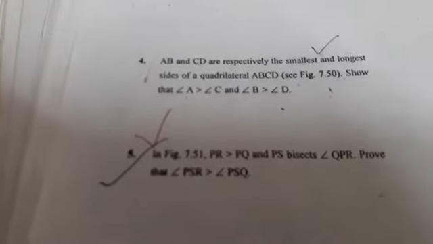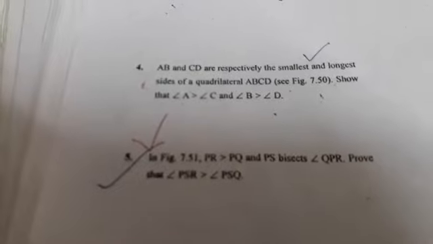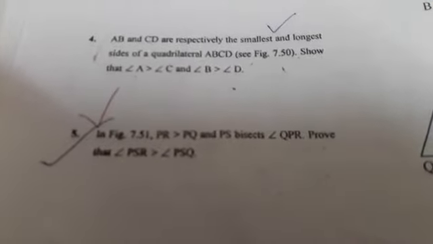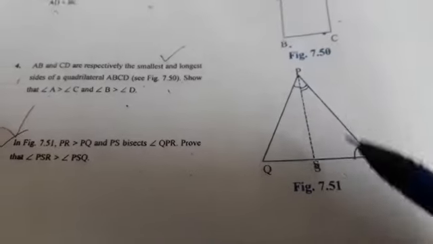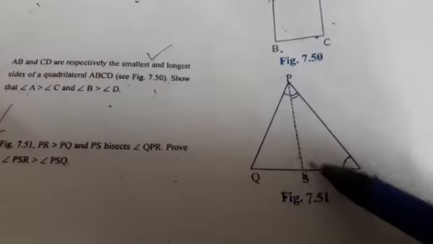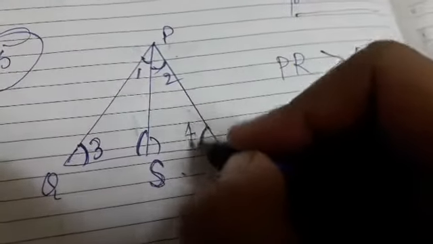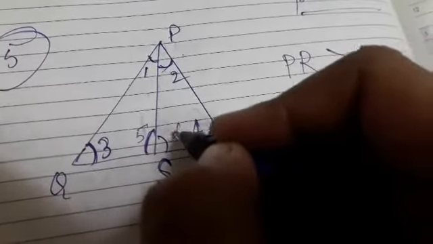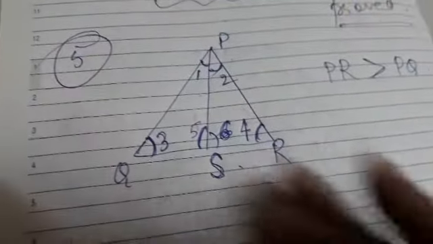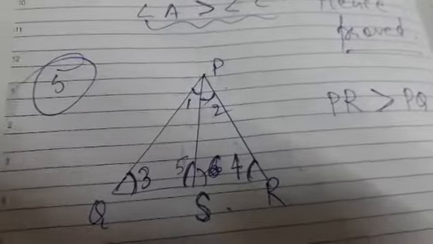I have written here. So therefore if I want, I can number the angles. So I think that will be easy. PR is greater than PQ. Now what do we have to prove? We have to prove that PSR, this angle, is greater than this angle PSQ. Okay, so let's check out here. I name this as 1 and 2, right? If here I name it as 3, this I give it as 4, here 5, and this is 6. Okay, numbering can be in any order. It can be starting from 1 to any order.